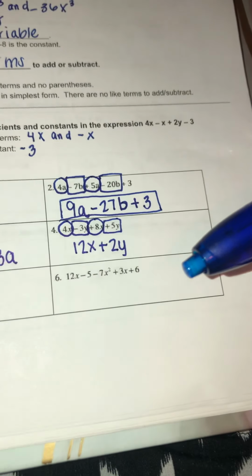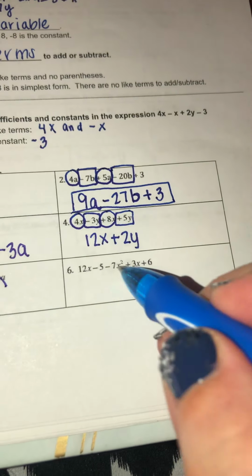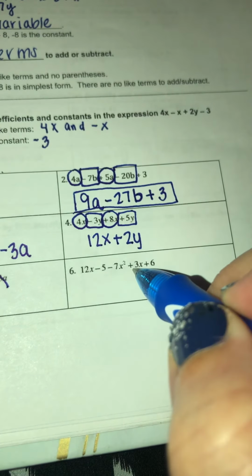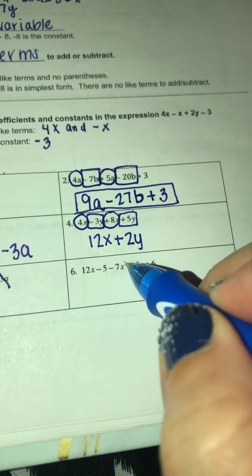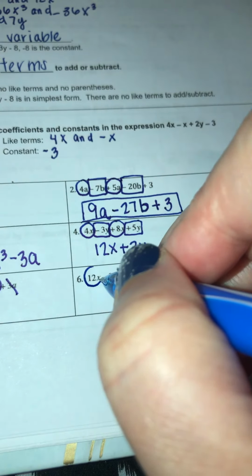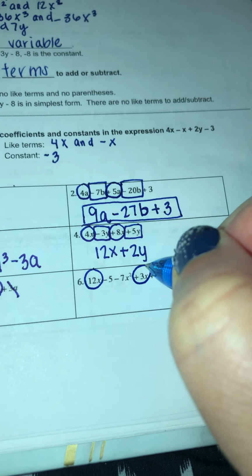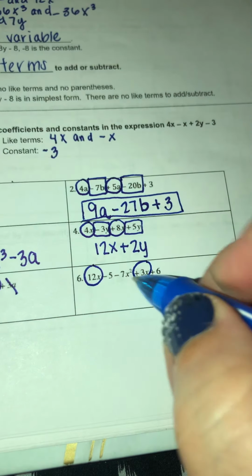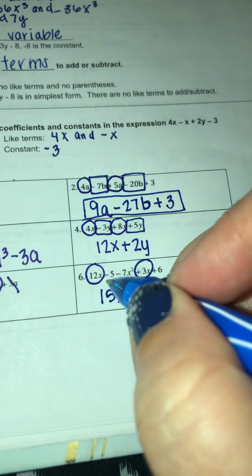And then the last problem, 12x minus 5 minus 7x squared plus 3x plus 6. Starting with 12x, I see another x right here and here, but this one does not go with it because it has a squared. So 12x is going to go with this 3x. I'm going to circle. And this is just a strategy I use. You do not have to use this strategy, but it's good to use when you start learning this. 12 and 3 make 15. Don't forget your variable x.